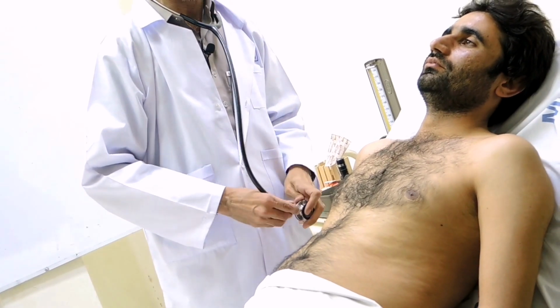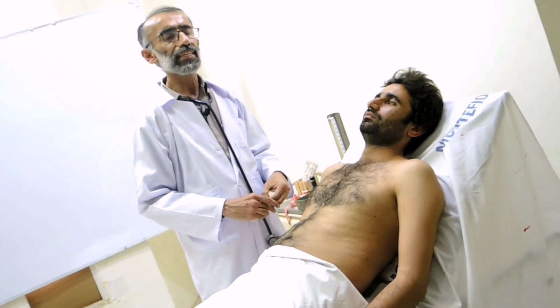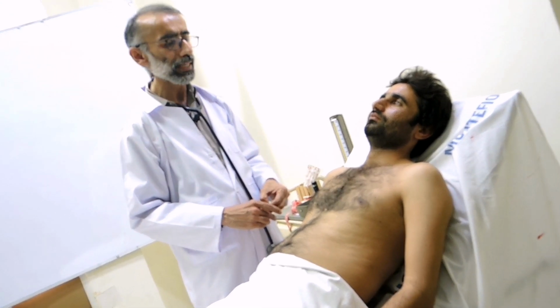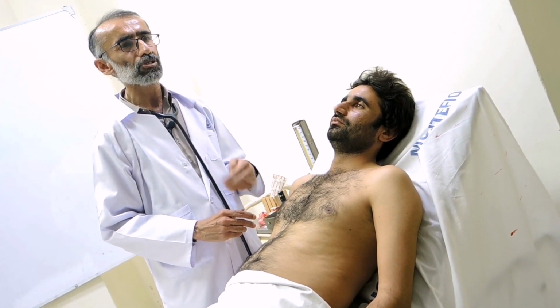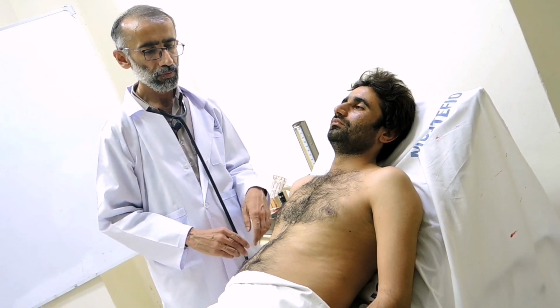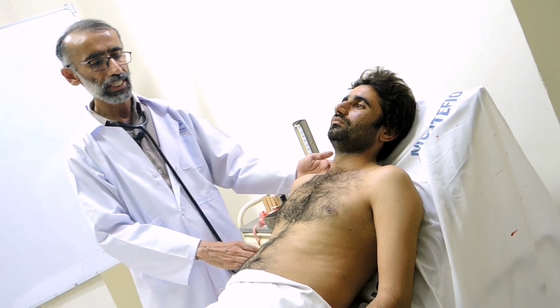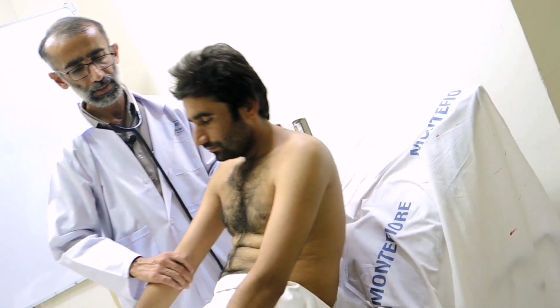In case if you get murmur at the aortic area for aortic stenosis, that is the ejection systolic murmur, you also auscultate the neck. Because the aortic stenosis murmur radiate toward the neck. Now ask the patient to sit up. Sit up.